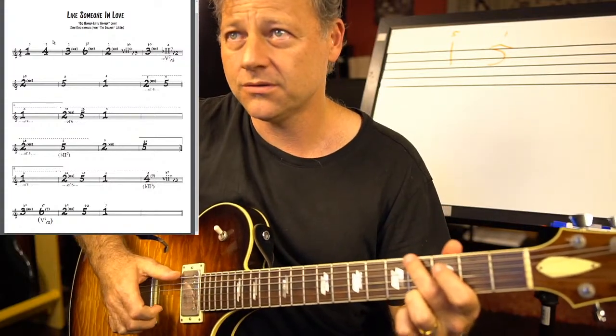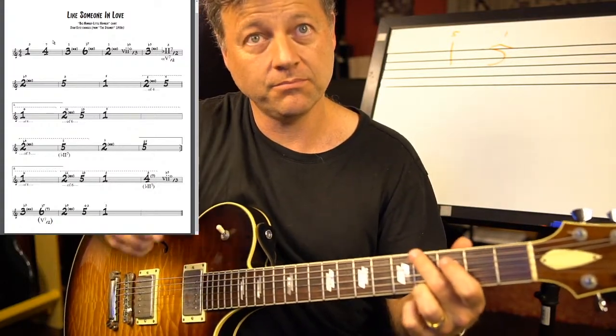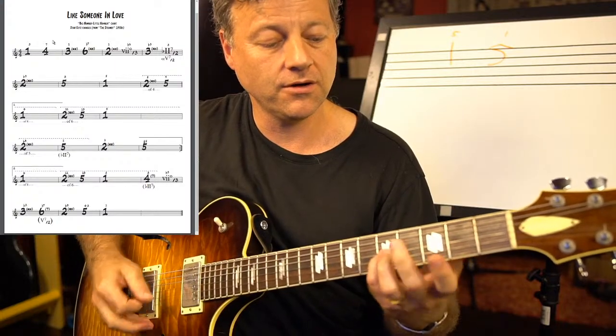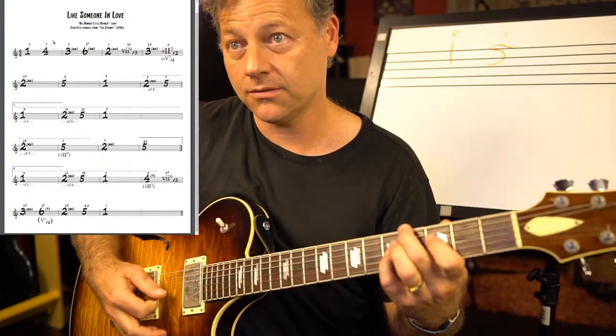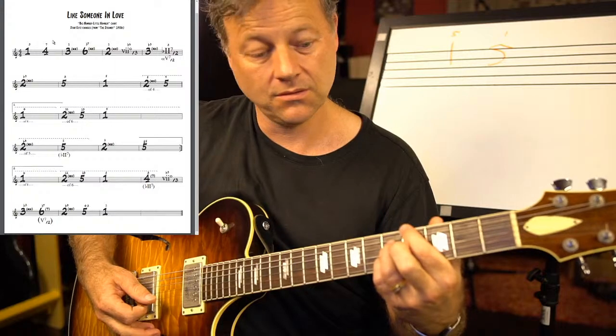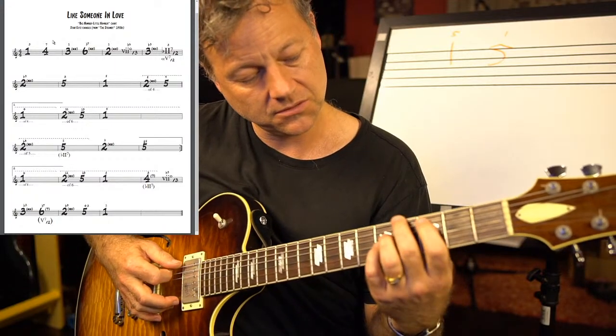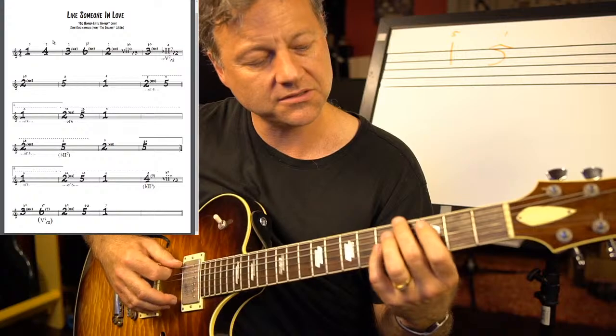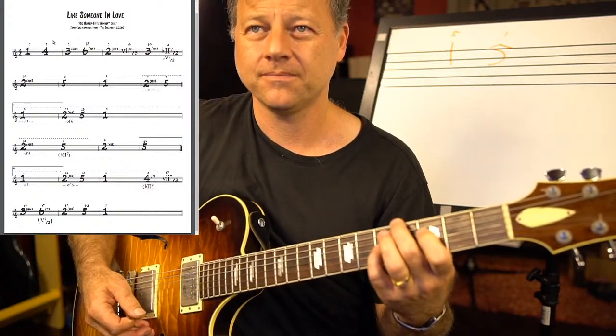So now if we fill in the middle, so we've got the 3rd and a root, you can do this chord or this chord. Or you can even do something more colorful if you want to. Might be too dense.